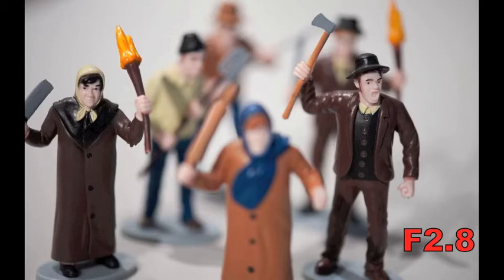You see that this collection of small figures has very, very shallow depth of field. So the figure in the very front of the picture is actually out of focus. The figures that are a little bit deeper into the shot are in sharp focus, and then the figures behind them are out of focus as well. So what this picture demonstrates is how shallow depth of field can create the illusion of depth.